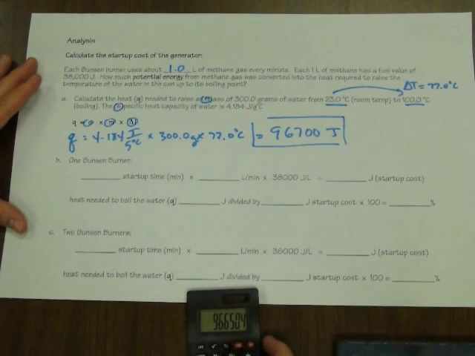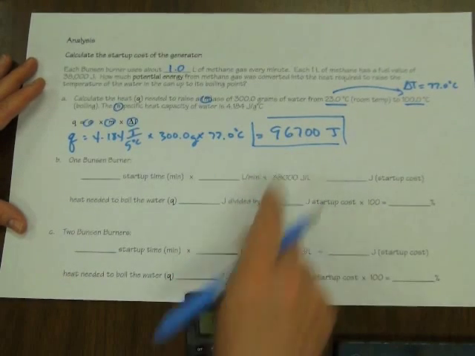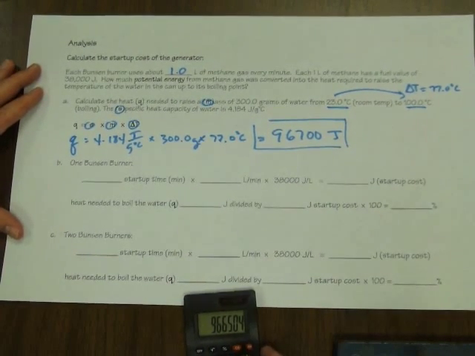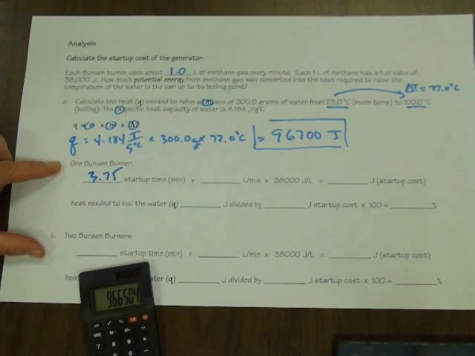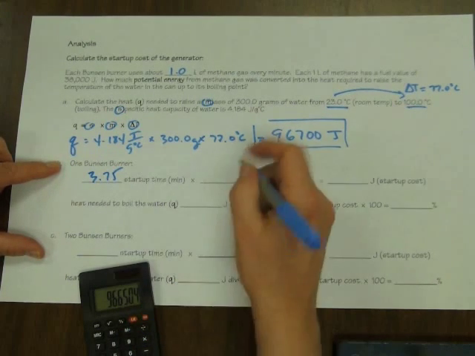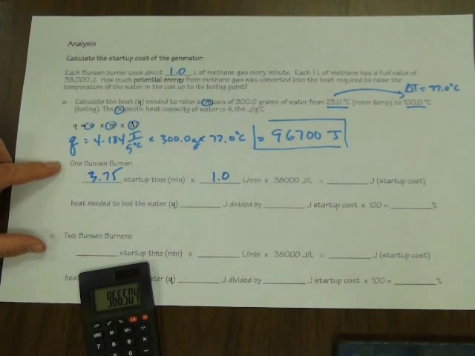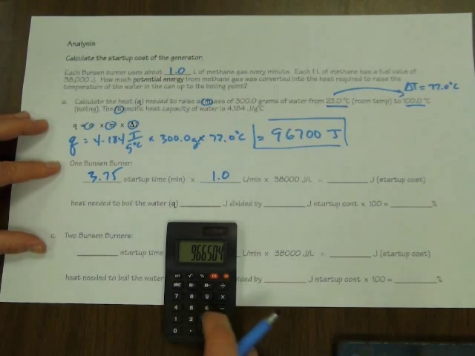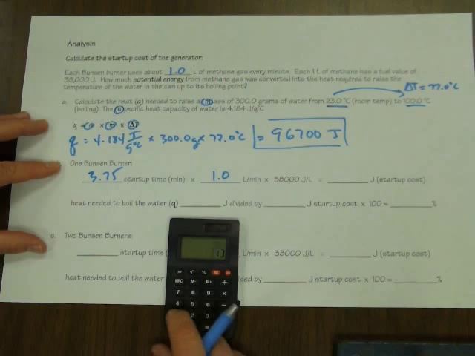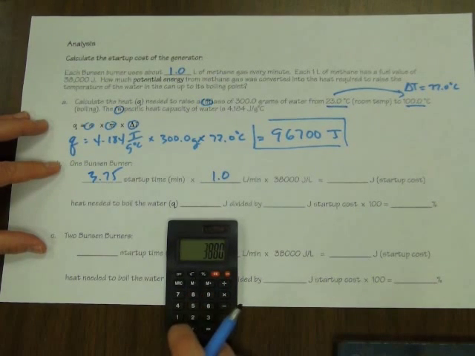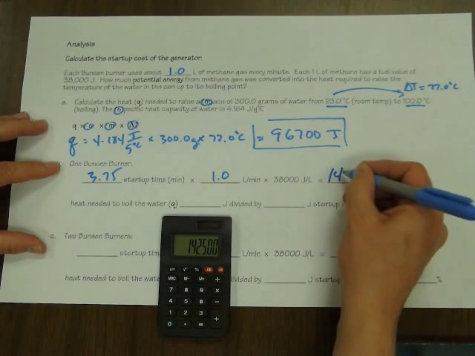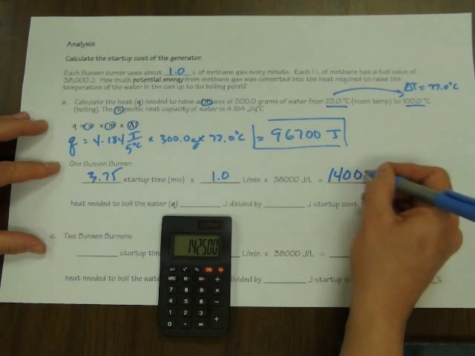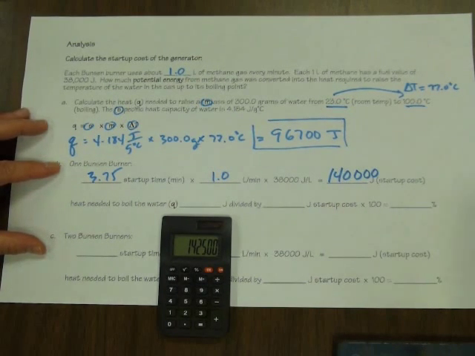That's how much I'm going to have to put in. How much did I put in compared to how much it really cost? Let's see if I spent more than I needed to. So for one Bunsen burner, the startup time was 3.75 minutes. And for every 1 liter per minute that comes through the gas jet, there are 38,000 joules of energy. So 3.75 times 1 times 38,000 joules. And I'm going to round this to 2 significant figures. So 140,000.